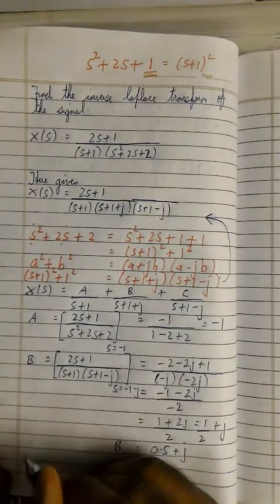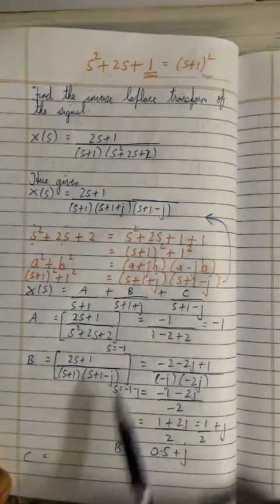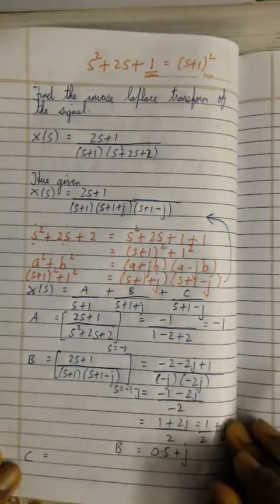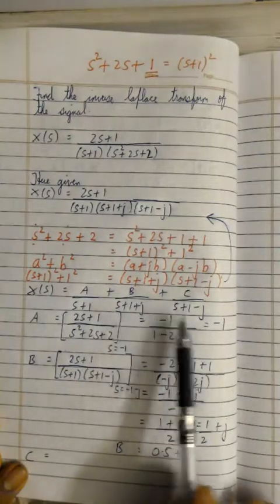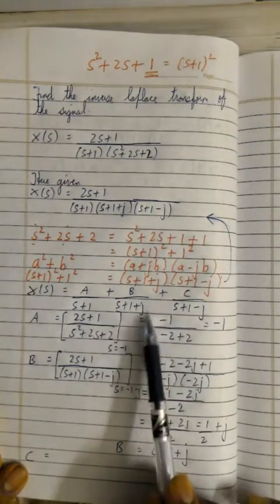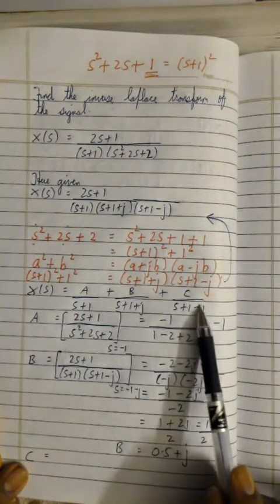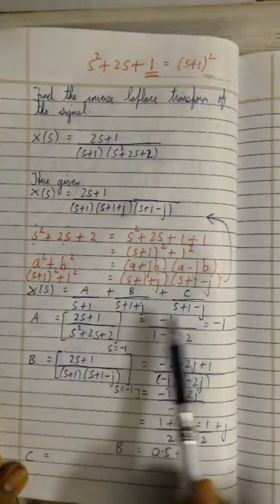Now to find the value of c, you don't have to apply the same calculation. If you see over here, the denominators are two complex poles, s plus 1 plus j and s plus 1 minus j. These two poles are conjugates of each other.